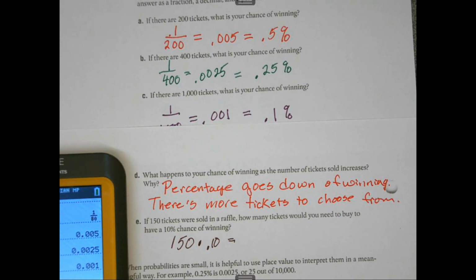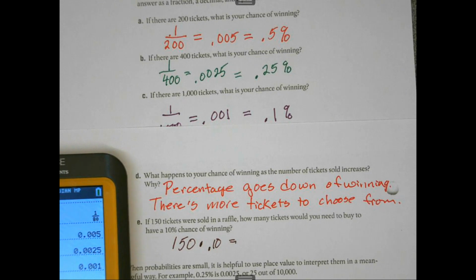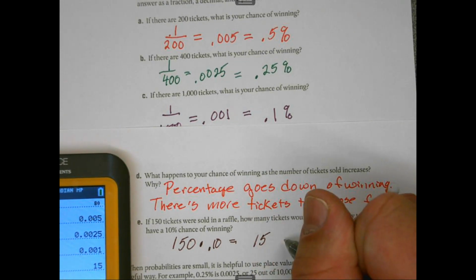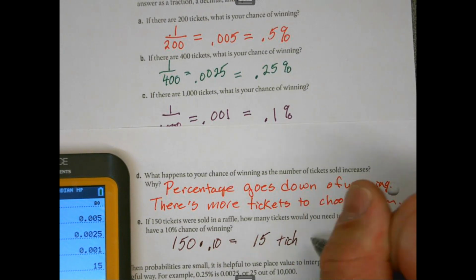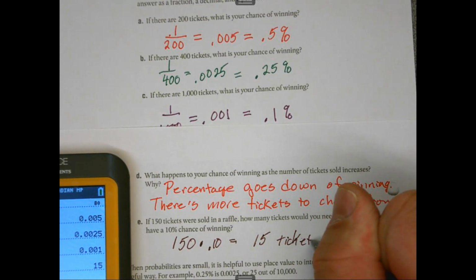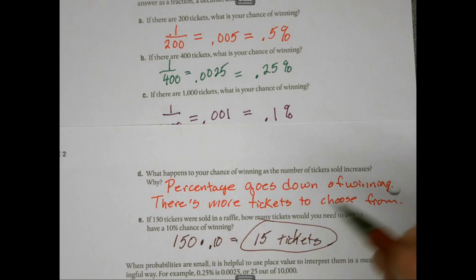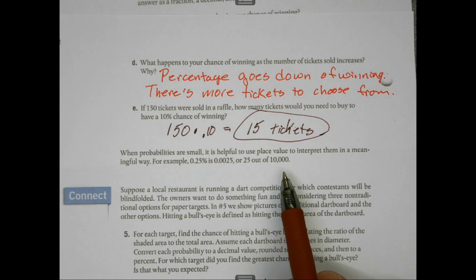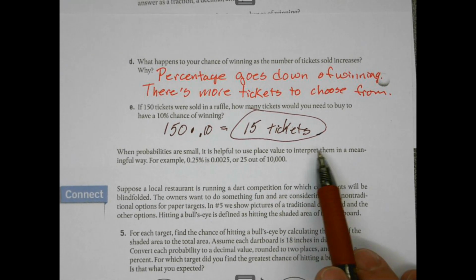All right. Suppose a local restaurant is running a dart competition where the contestants will be blindfolded. The owners want to do something fun. Consider three non-traditional options for a dartboard. Number five, we show a picture of a dartboard and the other options. Hitting a bullseye is defined as hitting the shaded area of the dartboard.